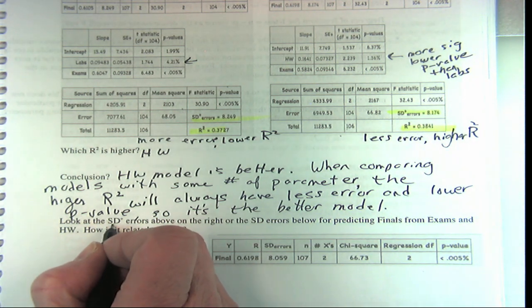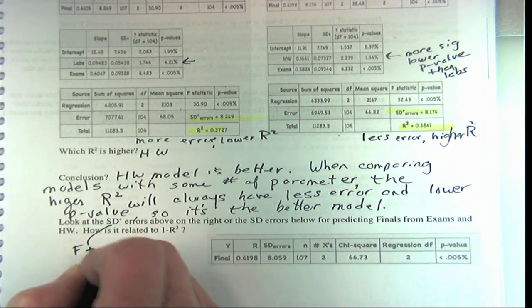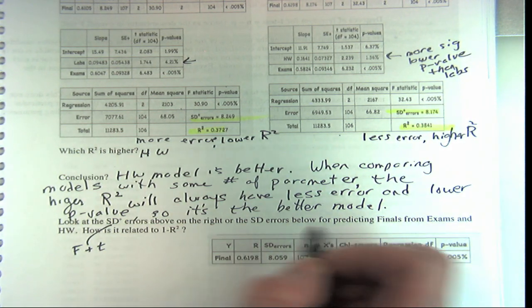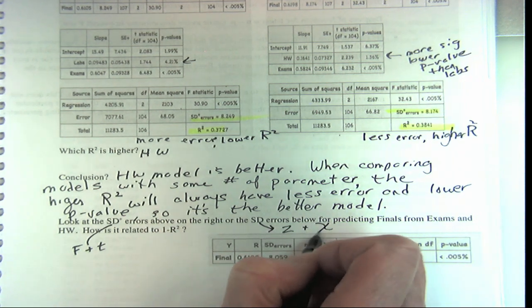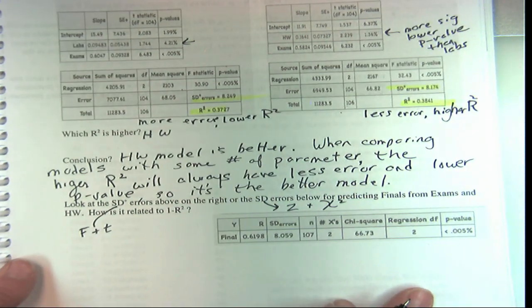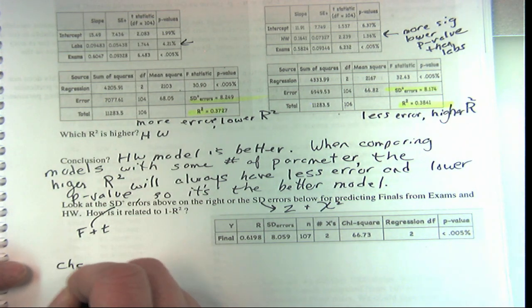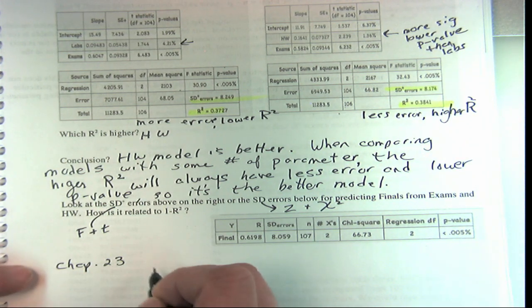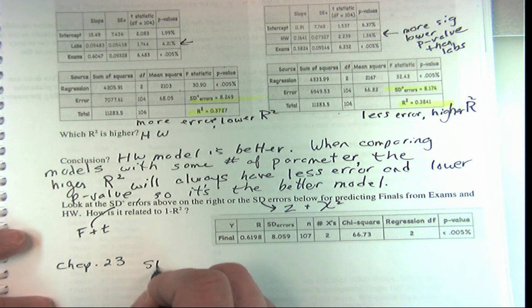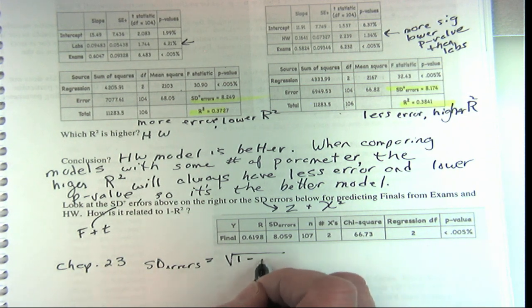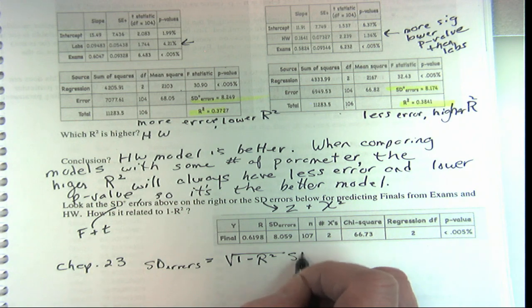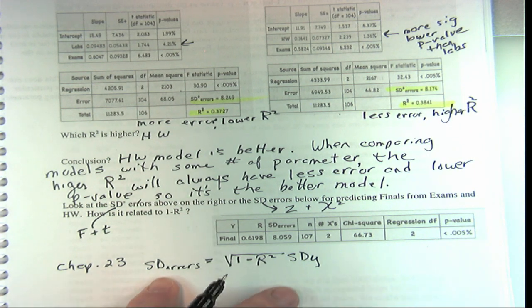The SD plus errors we use for the F and T, and this we generally use when we do the Z and the chi-squared. And how do they relate? Well, we went over this in chapter 23, the basic definition of the SD errors, just to remind you. And this is what we did. We used a little r, but it's the same thing. Okay, that's what we did.